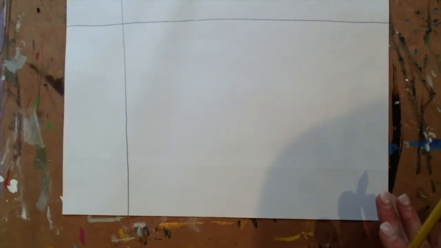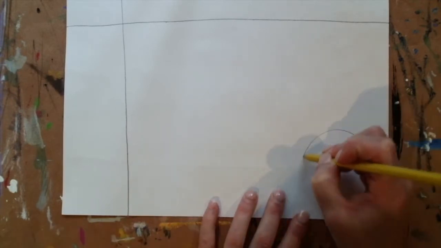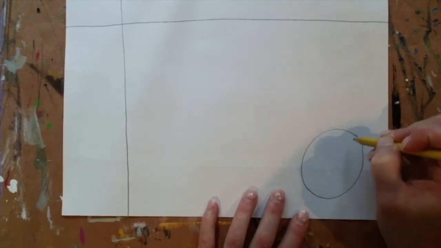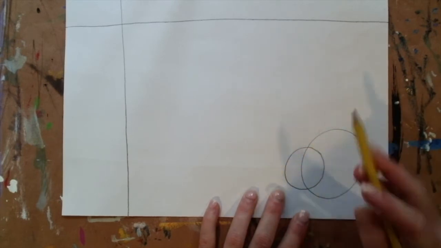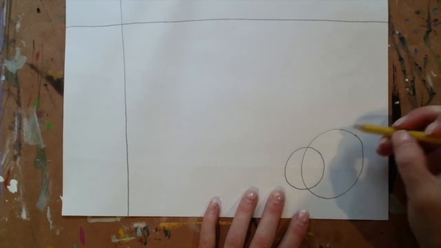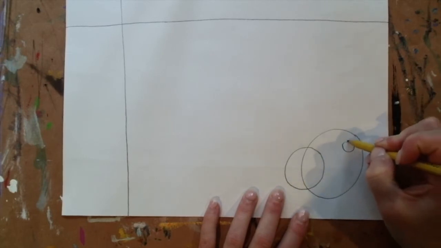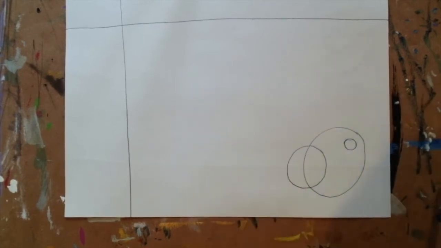The second direction is to draw three circles in one corner. Could be any corner. Your circles could be any size. They could overlap, meaning one part of one circle is covering a part of the other circle. Or you could have a circle inside of or outside of the other. Up to you. There are my three circles in one of the corners.